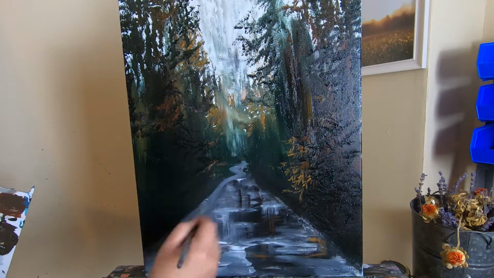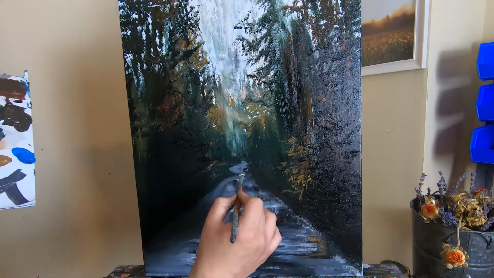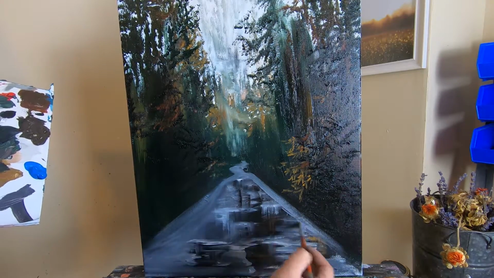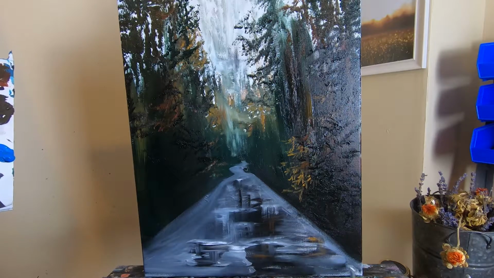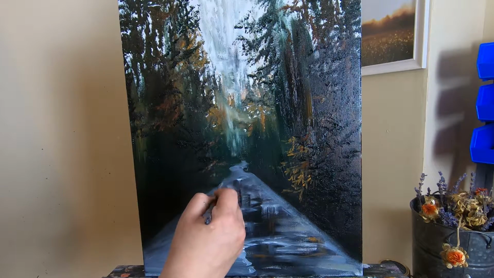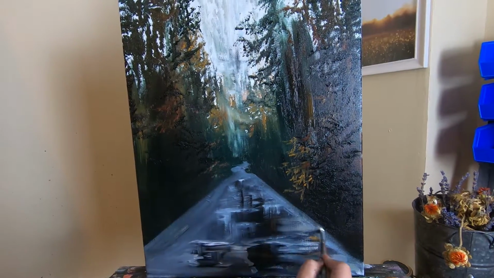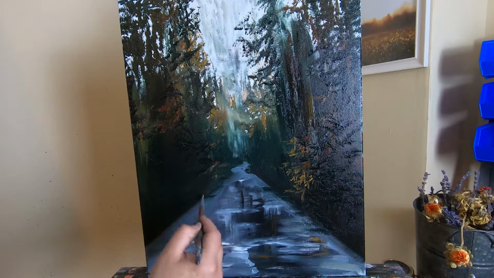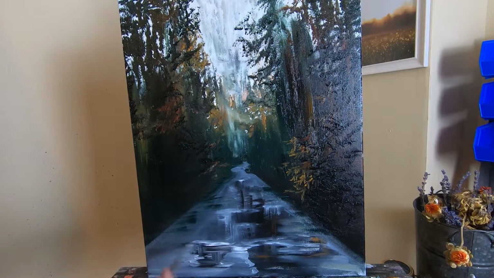So I'm just coming back to the road, trying to straighten it up a bit. I've got Hooker's green on my brush, and I'm just dragging it outward, acting as if there are some wet areas in the road there, and it's reflecting some of the green trees.